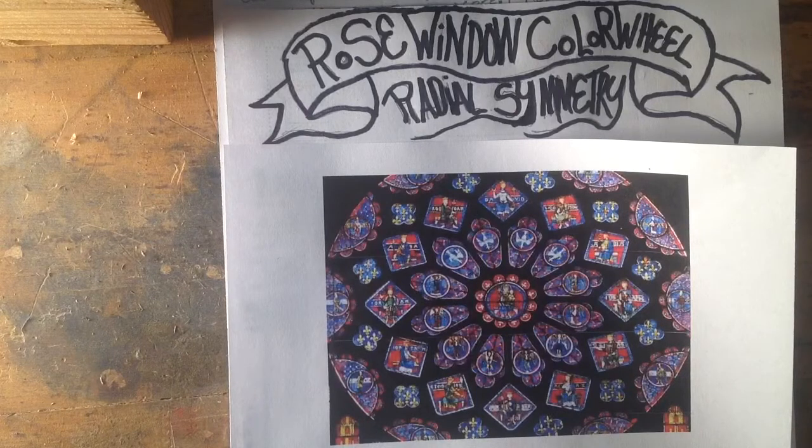This is day 3 of our project where we're working on creating a color wheel in the style of the rose window at the Notre Dame Cathedral. I'm using the term rose window a little liberally, just because you're going to create a symmetrical design. We talked about what the word symmetrical meant yesterday. It has a radial symmetry to it. The elements of art that we're using in this project are color and line, and the principle is balance.